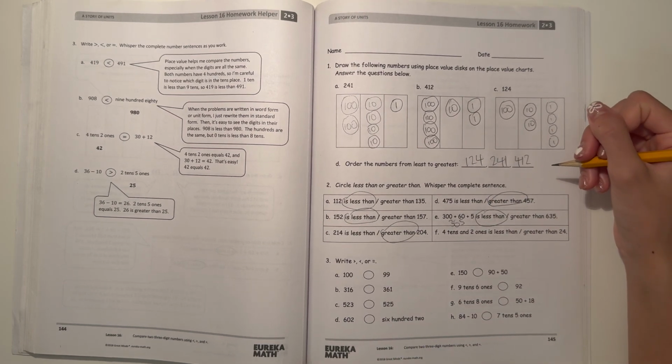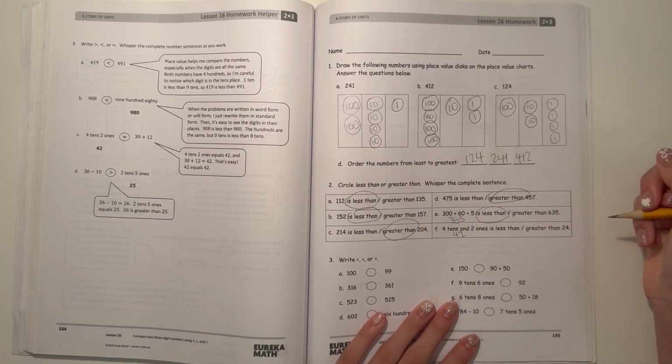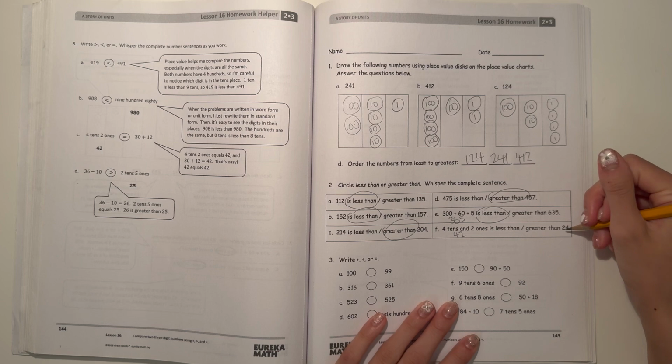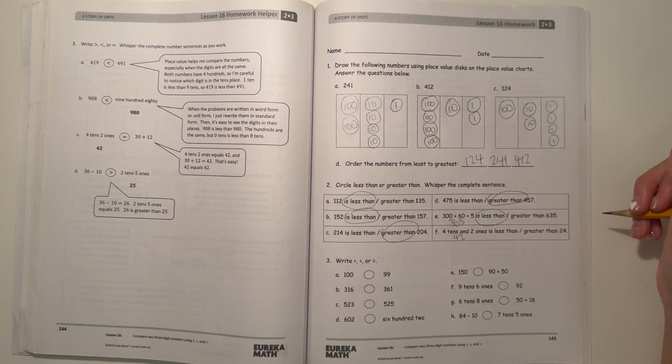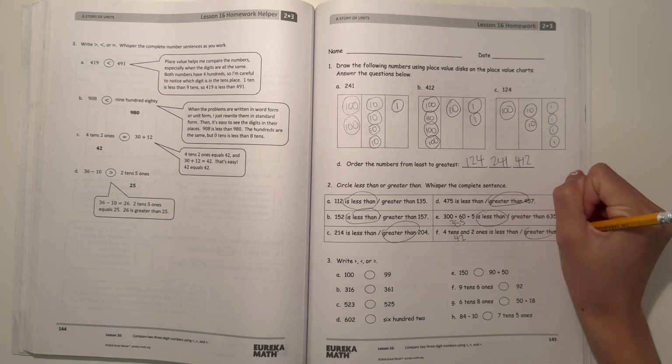In F, we have 4 tens and 2 ones, that's 42. And then we have 24. So if we look at the tens place, 4 is bigger, so that means 4 tens and 2 ones is greater than 24.